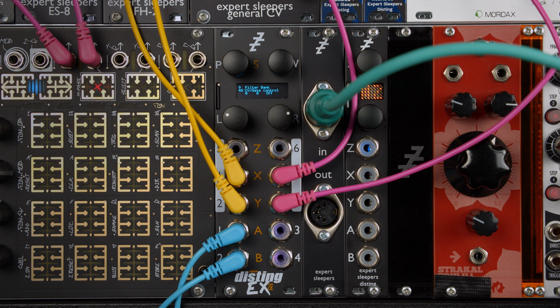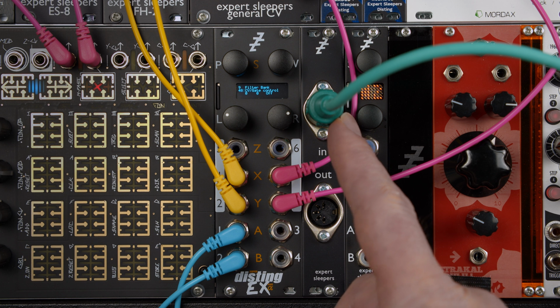Like so, which is all good fun. So there, that's resonating under MIDI control.